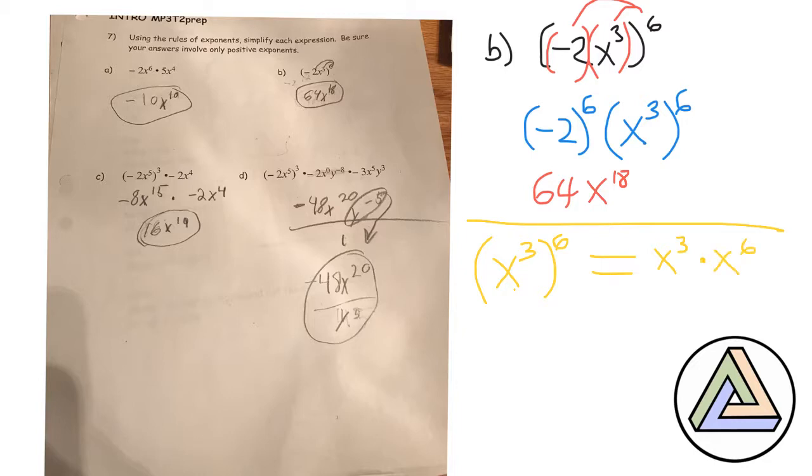All right? We want to be clear, these are not the same. This scenario is not the same as this scenario here. Okay? This scenario here is completely different. So in this case, we want to keep the base and add the exponents.